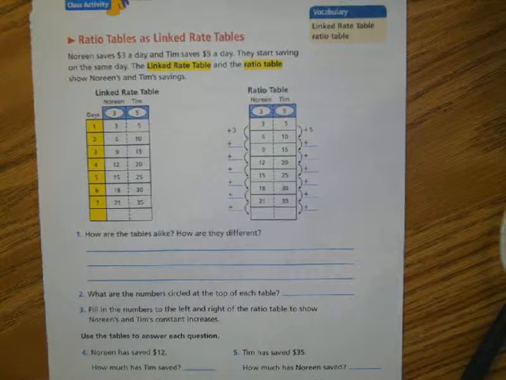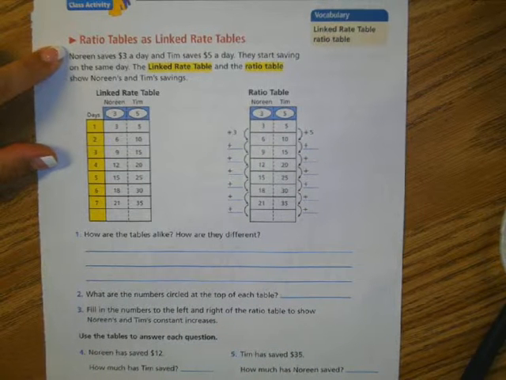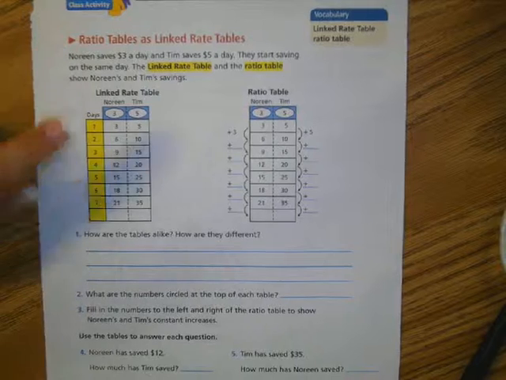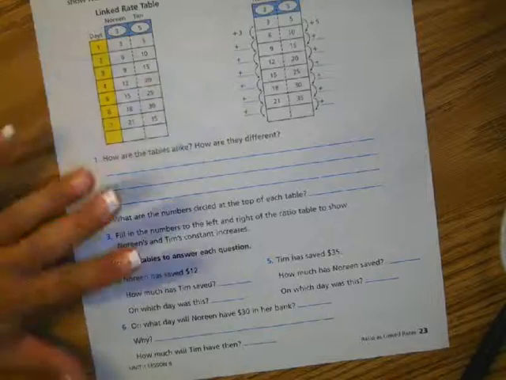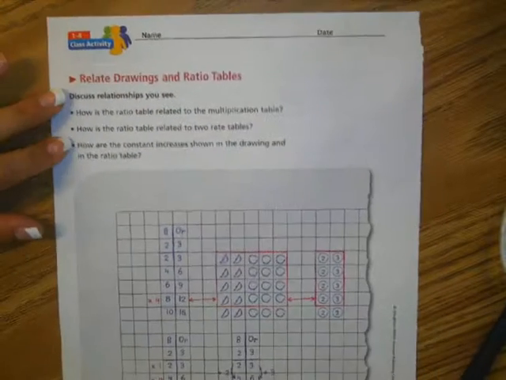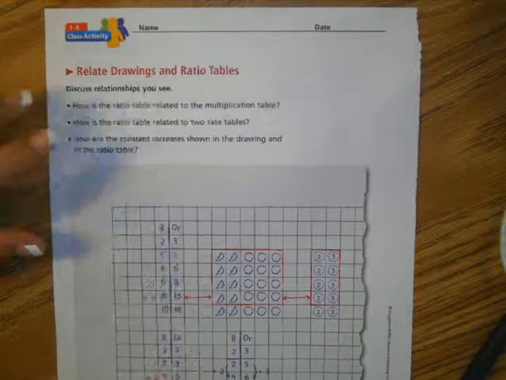Okay, pages 23 and 24. On page 23, you have 2 ratio tables, and then you have some questions to answer about your ratio table. On the back, if you get to page 24, I want you to look for the relationship, and it says to discuss.